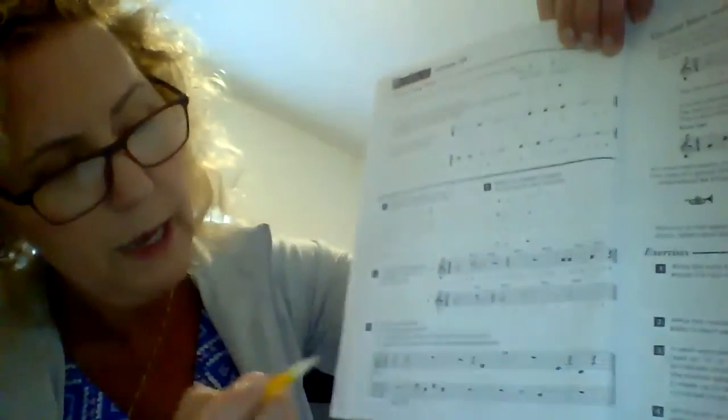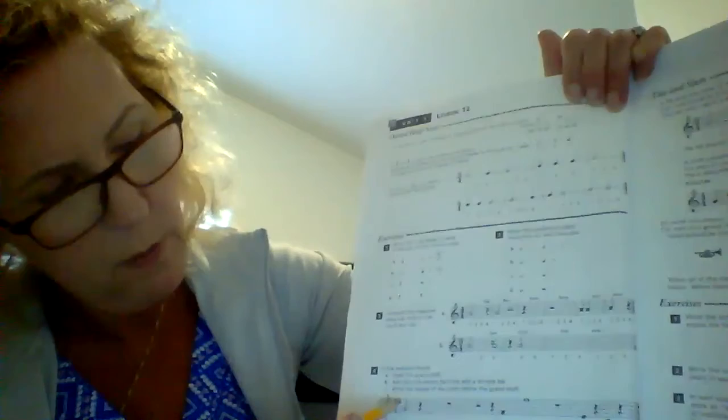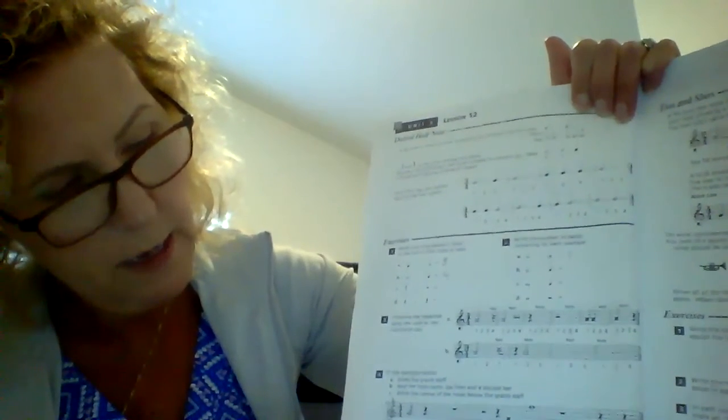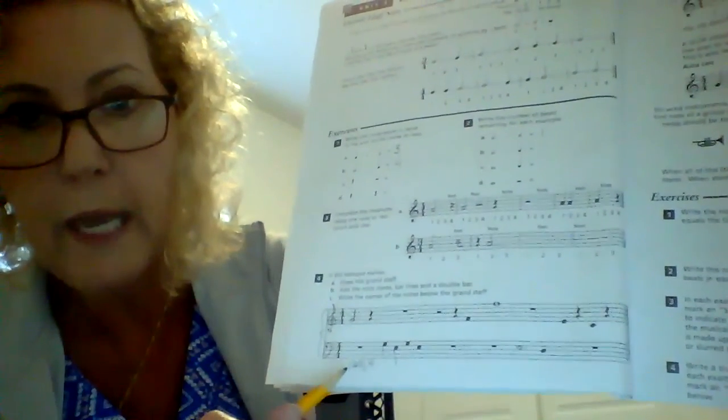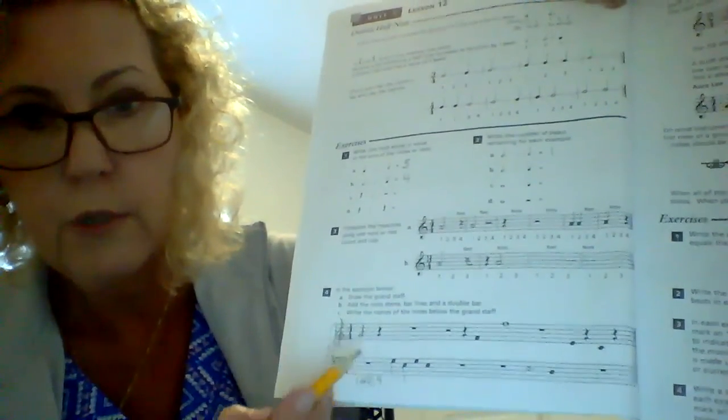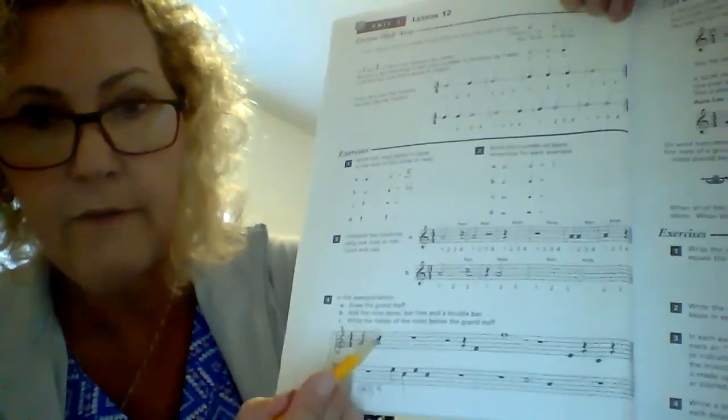2, 3. Okay, so guys, I want you to notice, when I wrote that in, I wrote beat 1, 2, 3, and there's beat 4. I'm sorry, I'll show you again. 1, 2, 3, because it's a dotted half, and there's beat 4. Bar line.